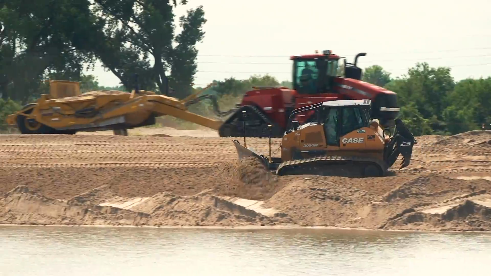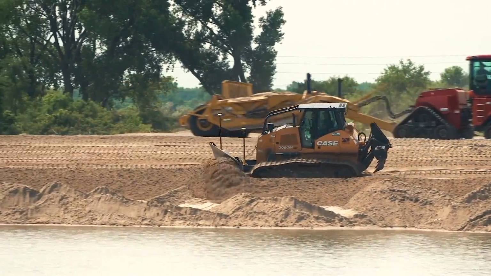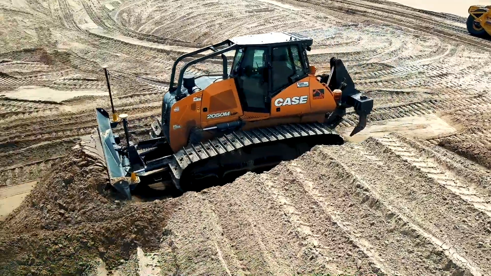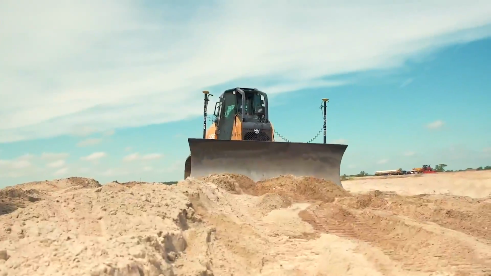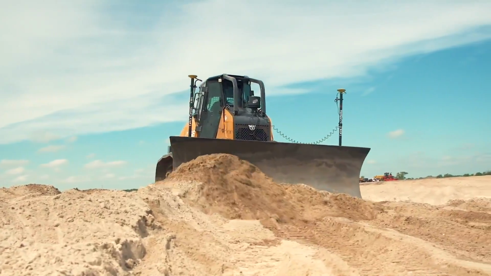To where they can get more efficiency out of the machine, run fewer passes, put fewer hours on the machine, and basically avoid over excavation or under digging that later needs to be revisited and fixed for one reason or another. So machine control gives you that capability to basically tailor that machine to more precise operations.